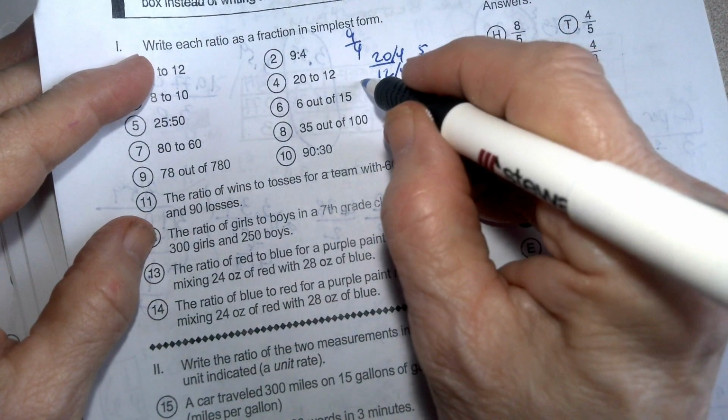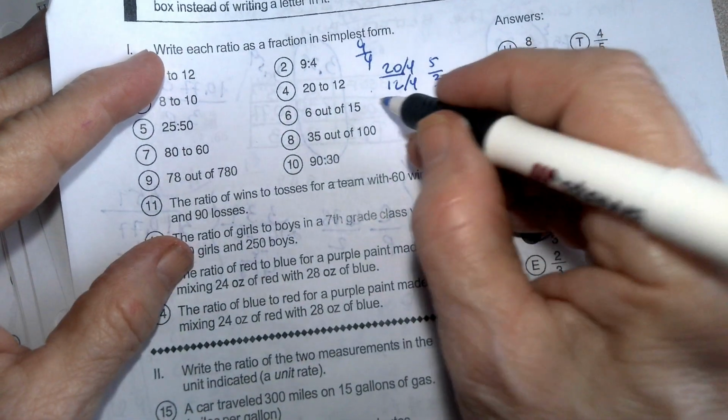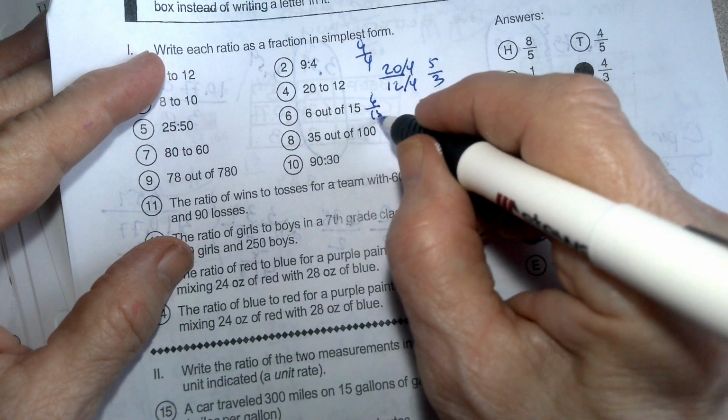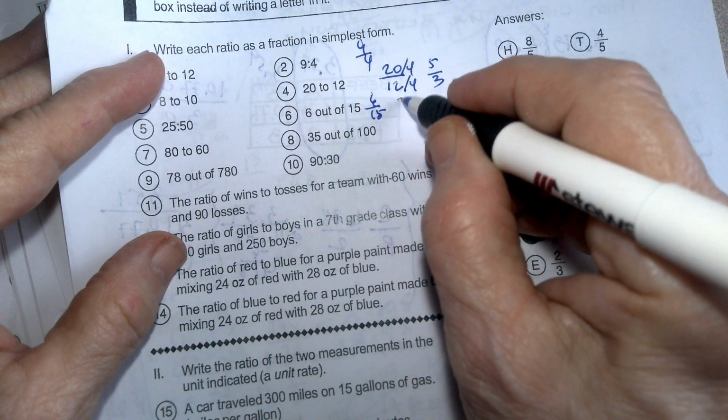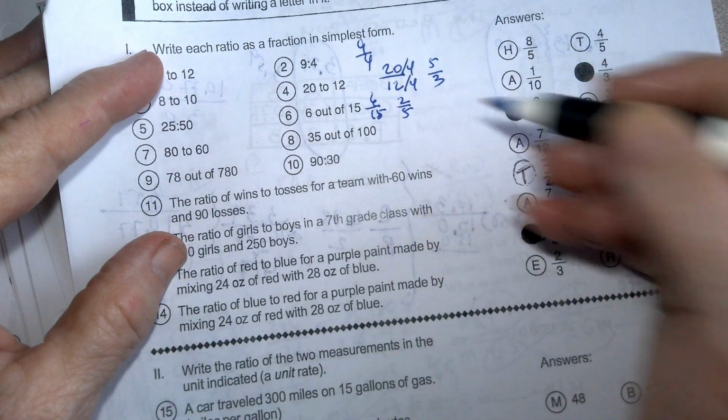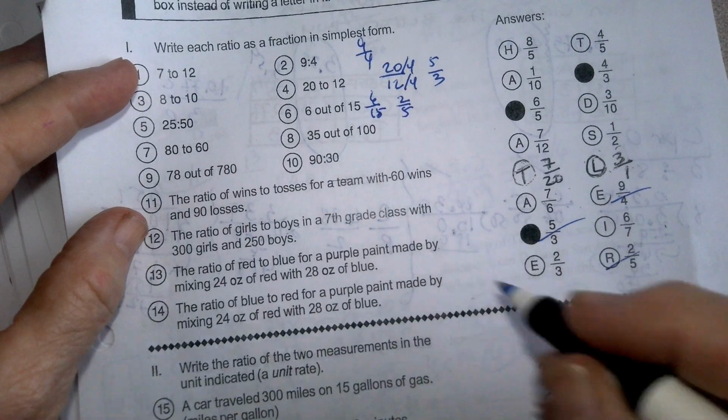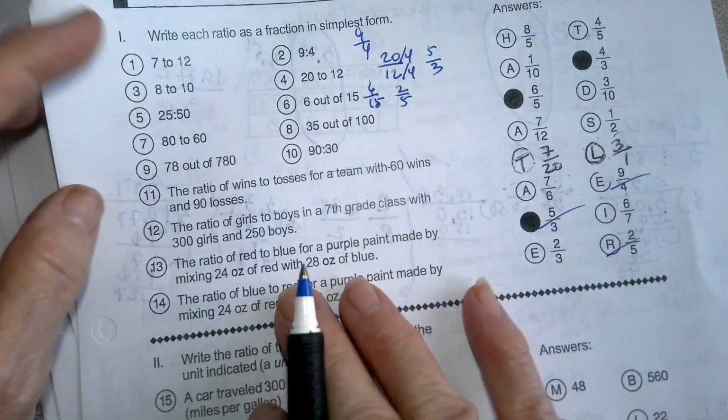The next one is, how do you write that one? 6 over 15, which is what? 2 over 5. And I think it should be there. It is. And so on. So you know how to do those.